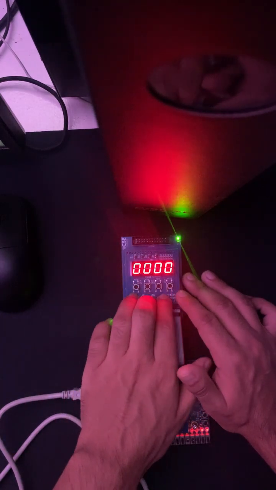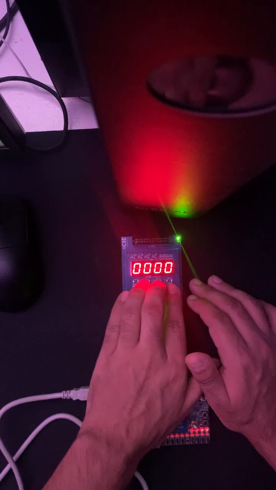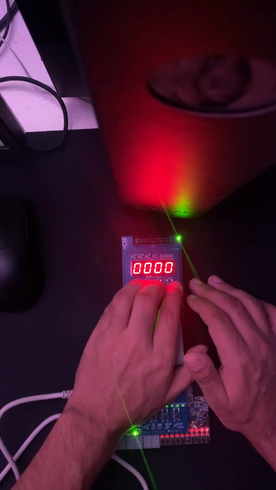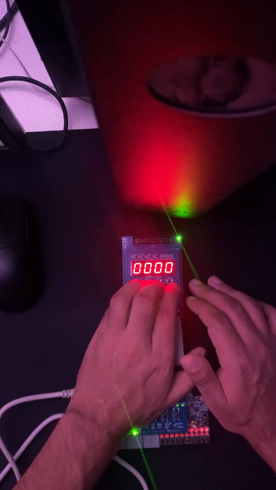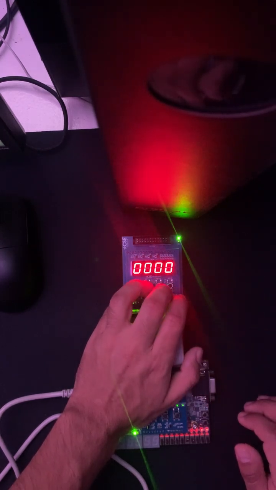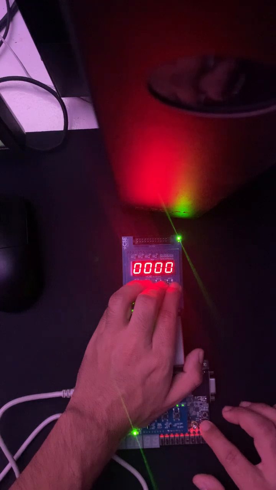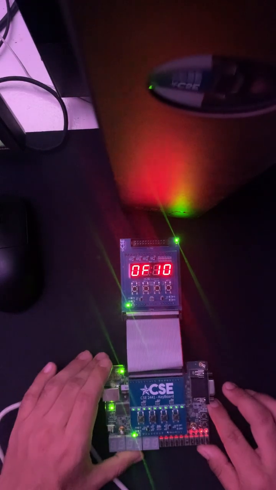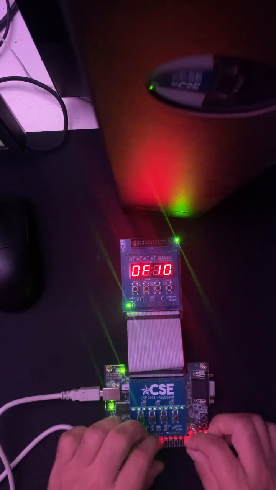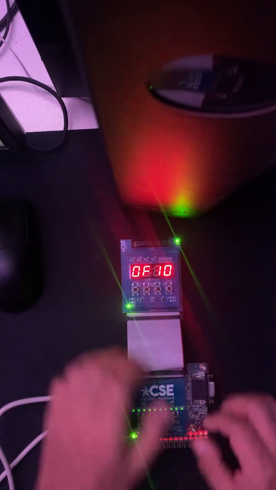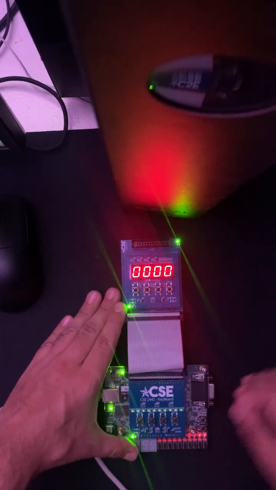means since they're active high, we need to push every single button to display 0 and switch them to active low. So let's push down on each button, and then let's press load. Now we get 0F10. So that's all the test cases for part A. Let's reset. All right, thank you.